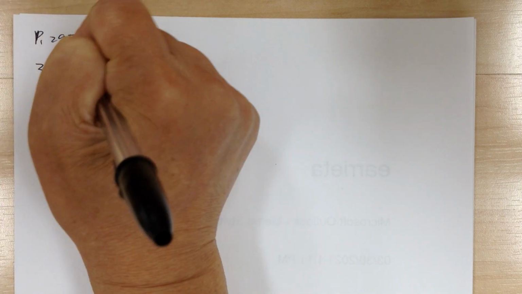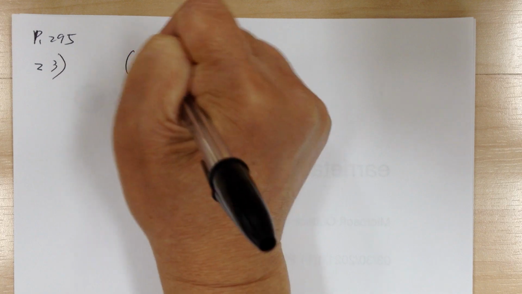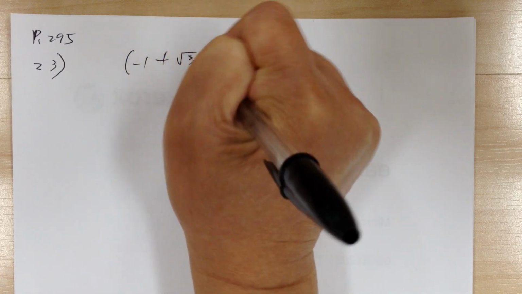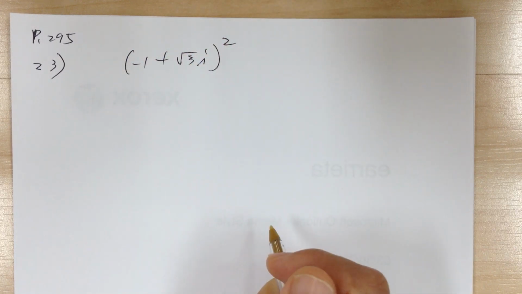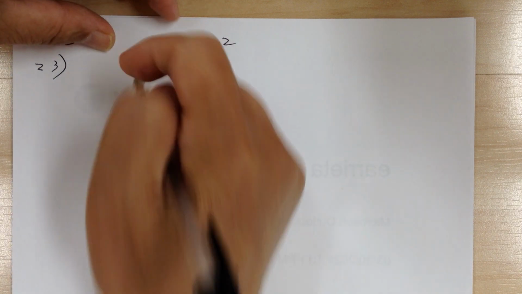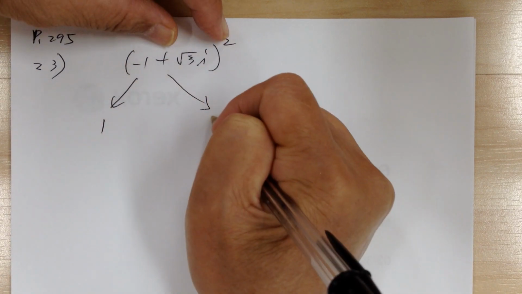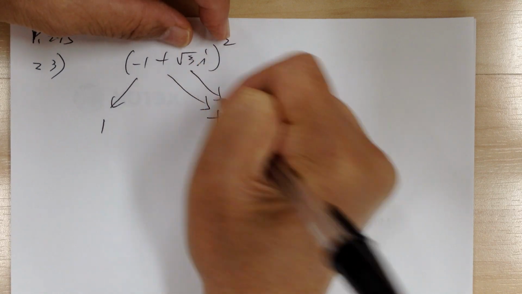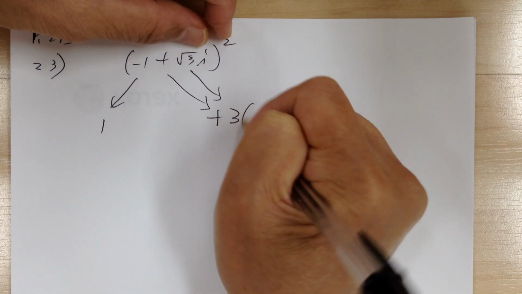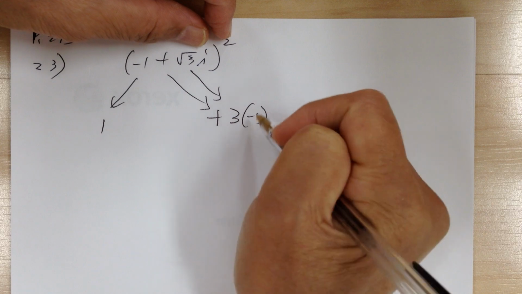Okay, number 23. You have negative 1 plus square root of 3i squared. Okay, so again, it's a perfect square, so I'm going to square this, so I get 1. And I square this, I get plus. I square this, I get 3. And I square that, I get negative 1. Now make sure you put parentheses.